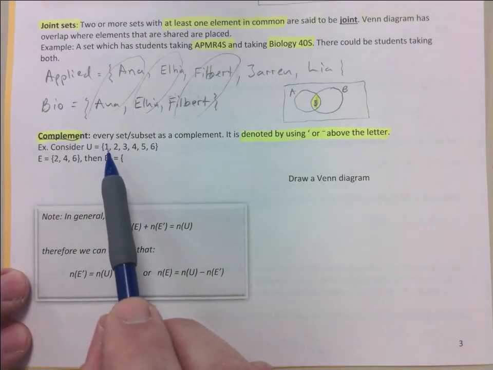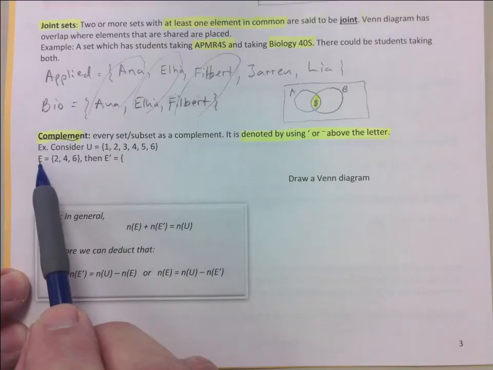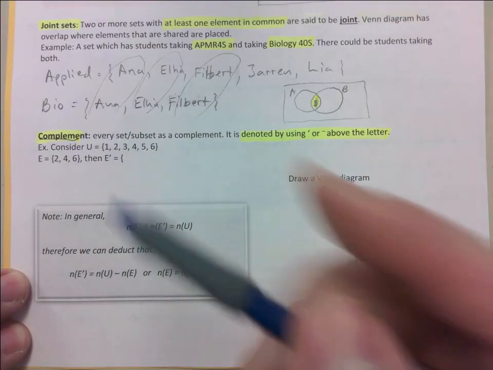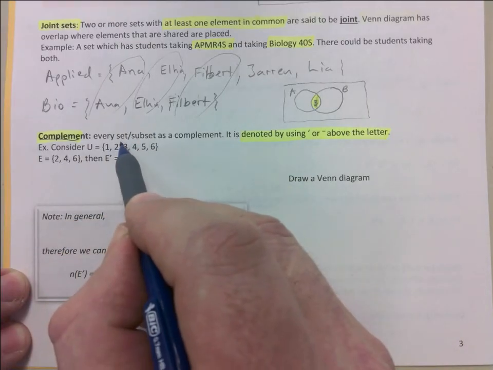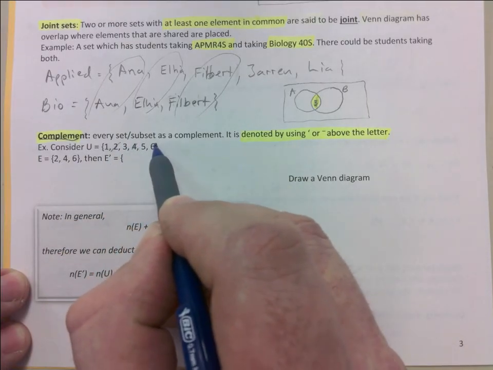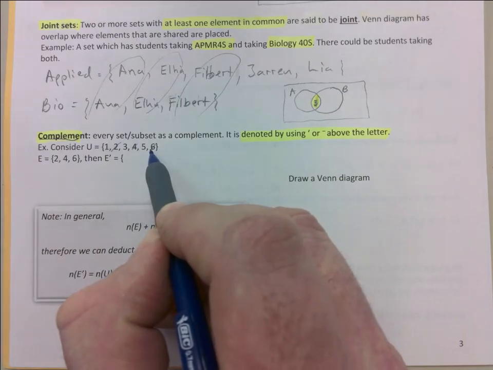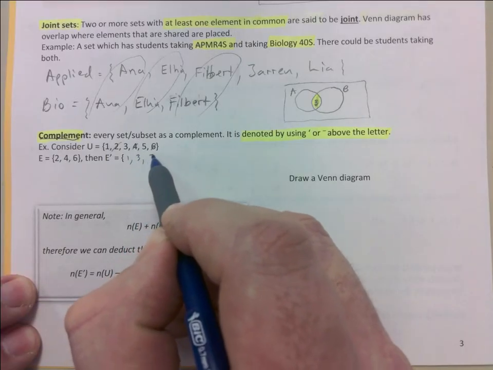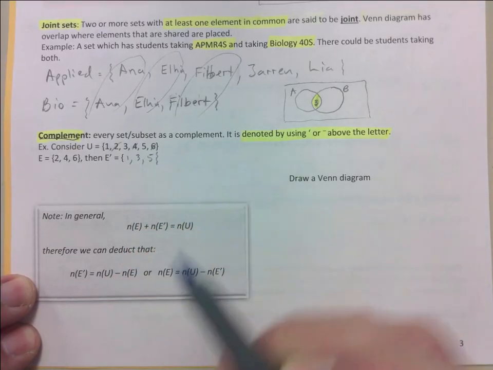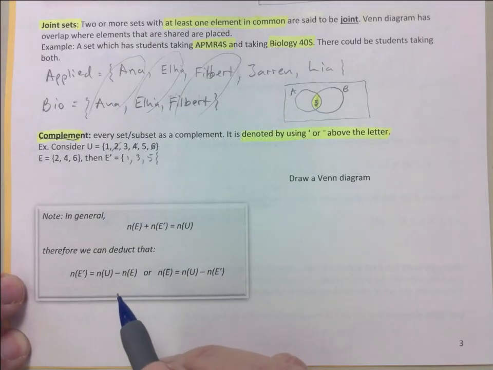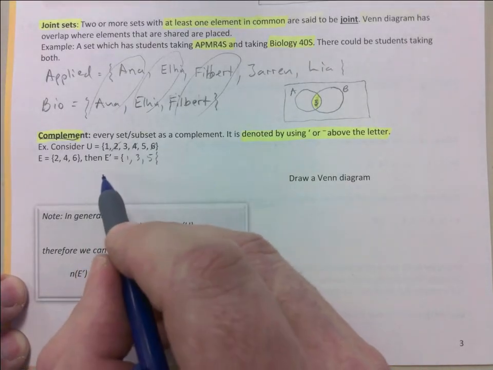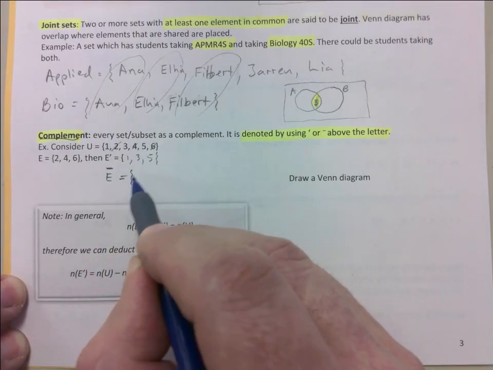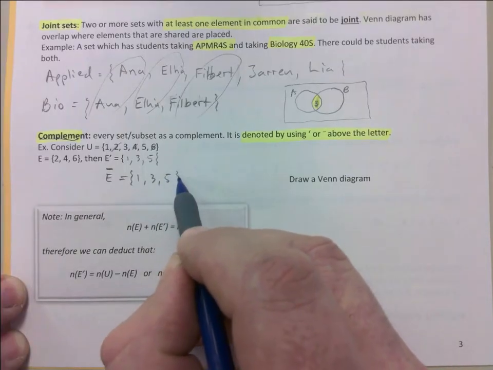So considering our universal from 1 to 6, if E is 2, 4, 6, then for E naught, I'm going to cross out 2, 4, and 6, because that is what is in E, so whatever is left is 1, 3, 5, okay? It could also be E naught like this. It's the same thing, 1, 3, 5.